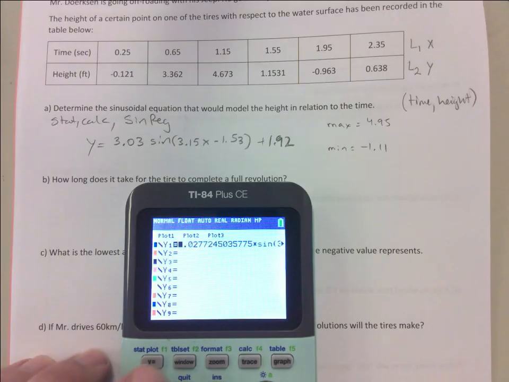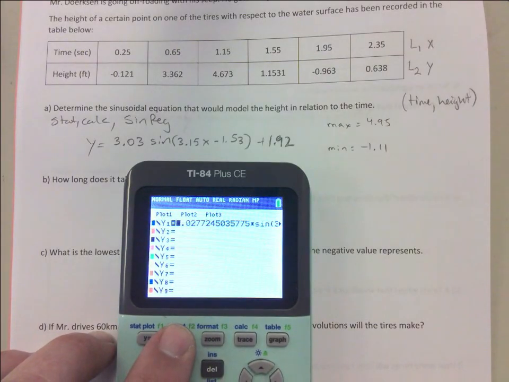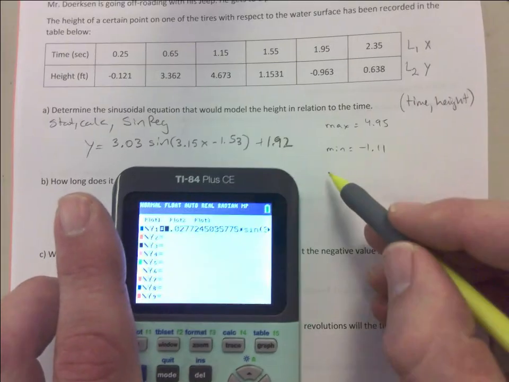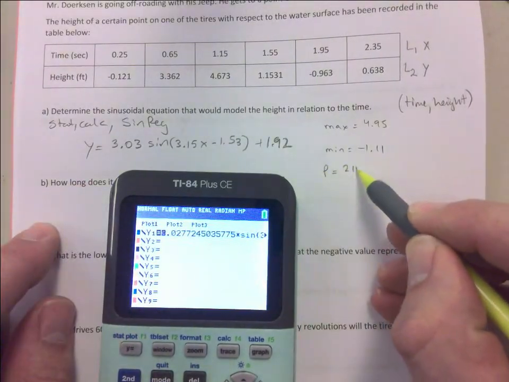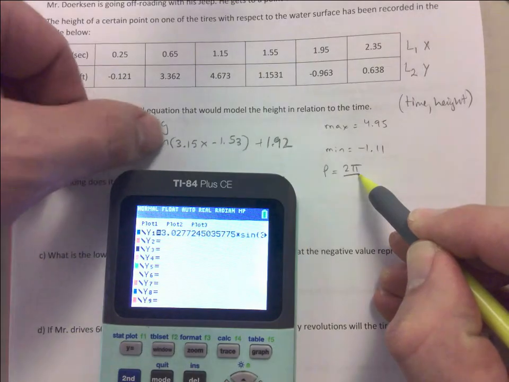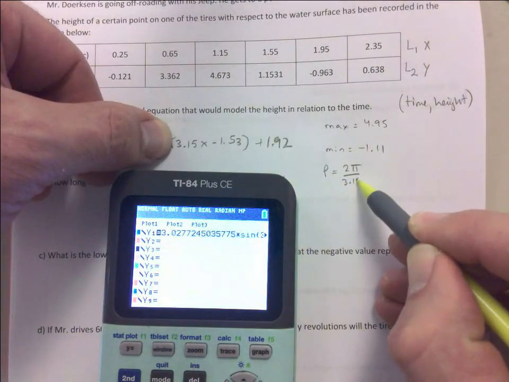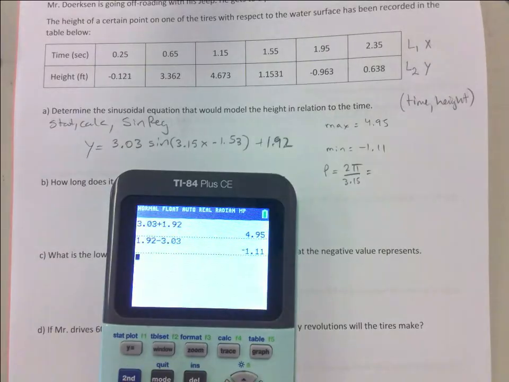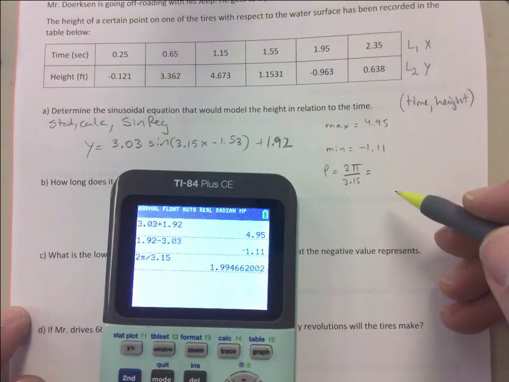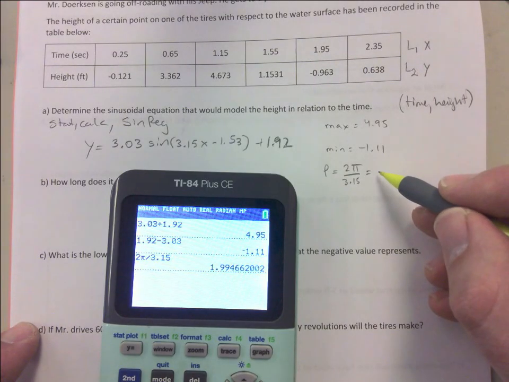So let's go ahead and change our window first. Oh, what's the period? Let's figure that out too. 2 pi divided by 3.15. Is it 3.15? Did I miss? Yeah, it is. This will be 1.99.